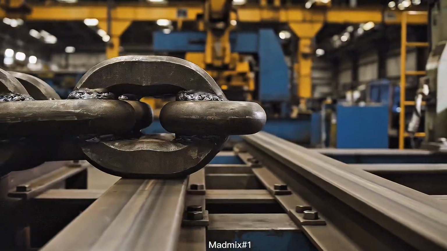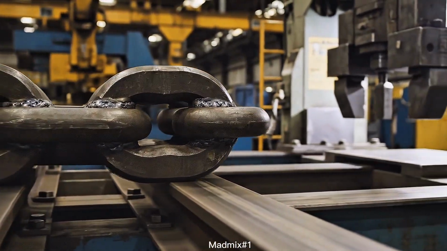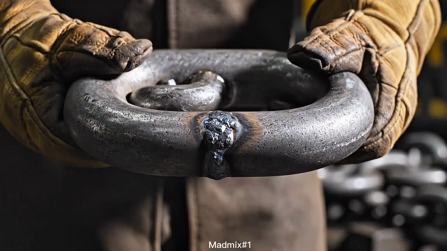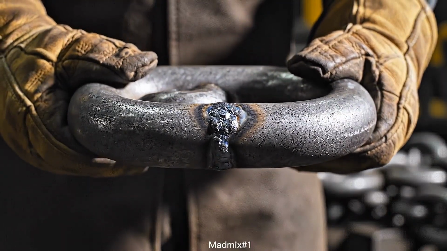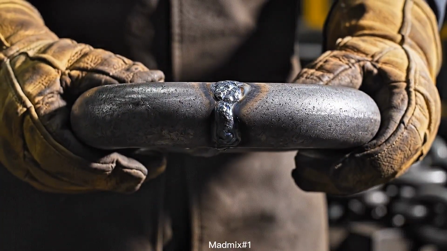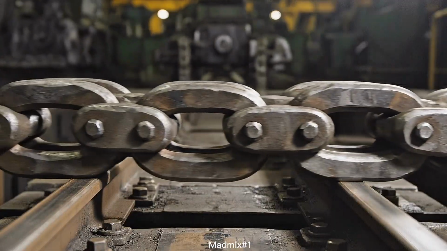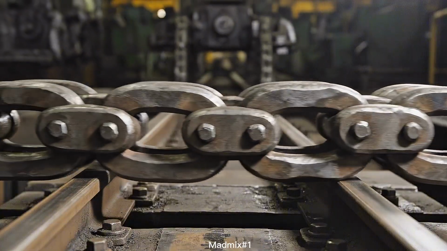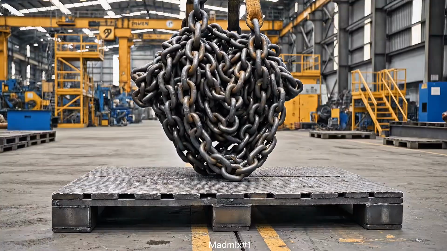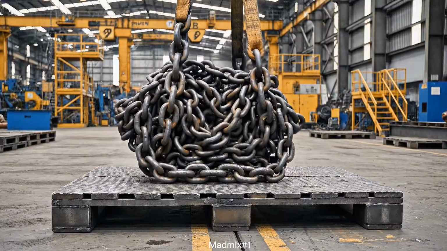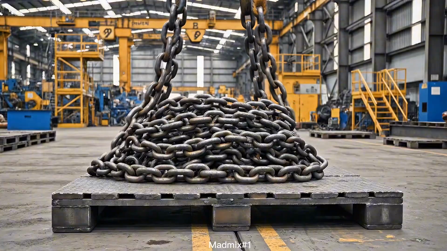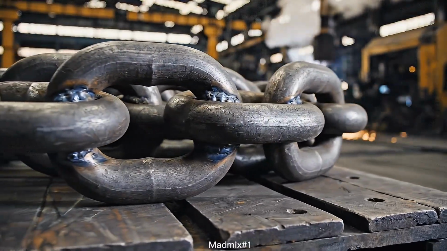The same welded load chain advances toward inspection. Each welded link is visually inspected. After inspection, the same chain continues forward. The finished chain is placed for handling. The heavy industrial steel chain is complete.